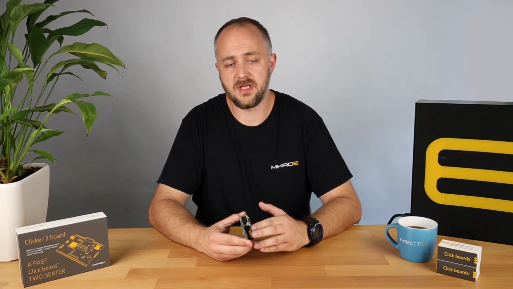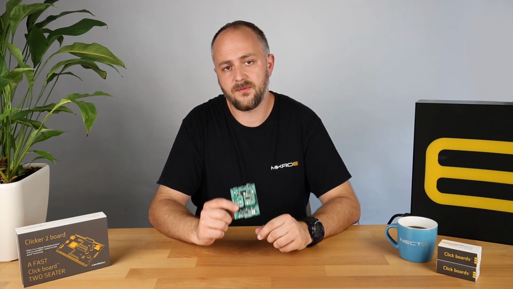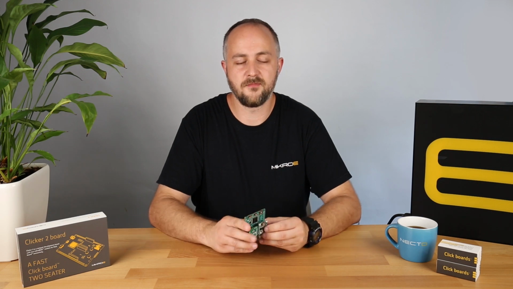Finally, in this segment we will combine what we learned so far and add some additional functionality to the project. So let's write a code that will read the temperature and humidity data from the sensor and display it in a PC terminal.